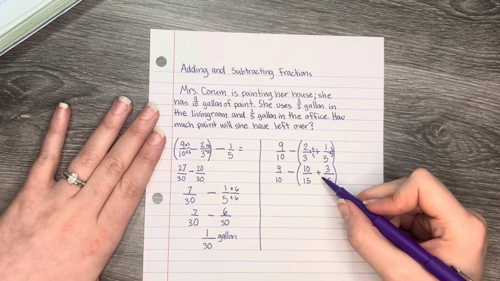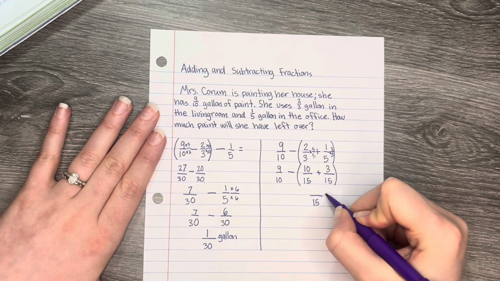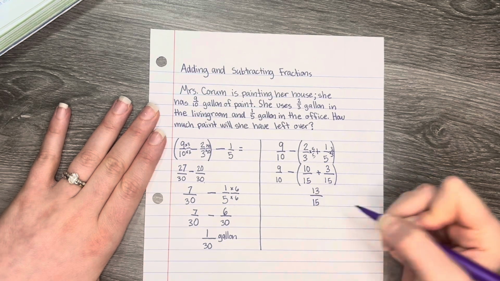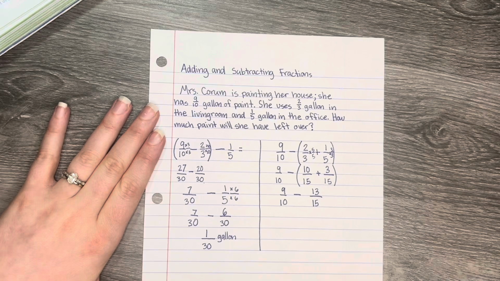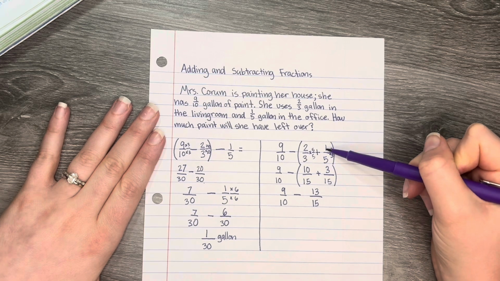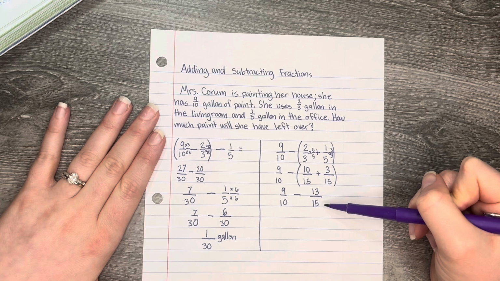Okay, when I add these together, they're all the size of 15ths. I have 10 pieces plus 3 more pieces. That's 13/15ths. Let's think about what this means for a second. This means that in the living room and the office, I used a total of 13/15ths gallons of paint.